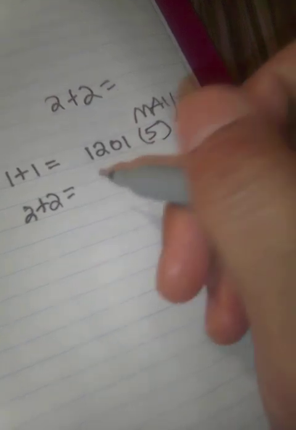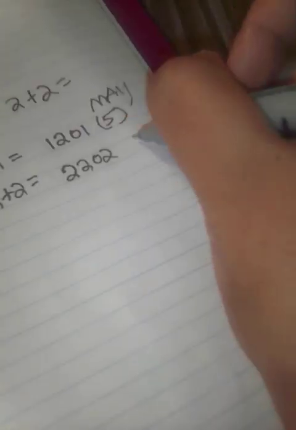That's because E, I already told you, E is the 5th letter on the alphabet. Now, you got the 2 plus 2. If you apply this method, it turns into the year 2202. Of course, with the equal sign, again, the month of May.